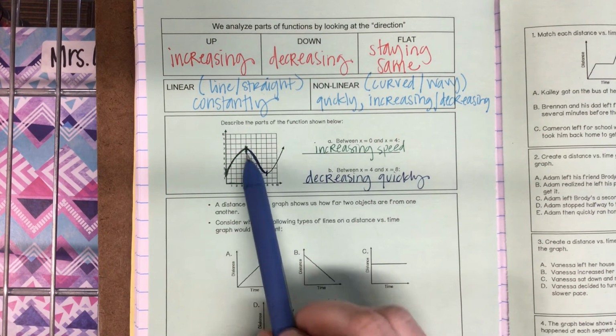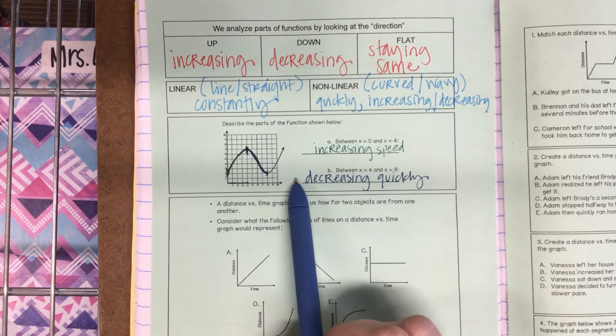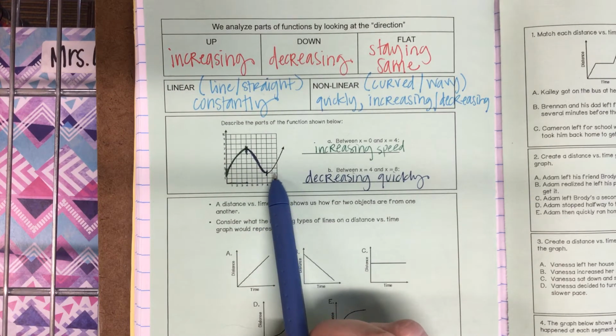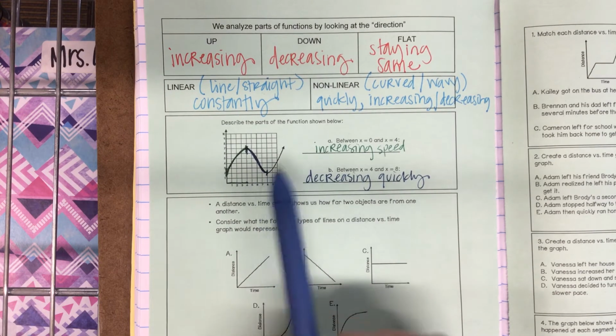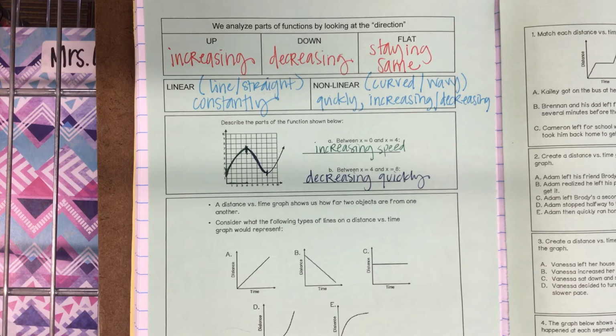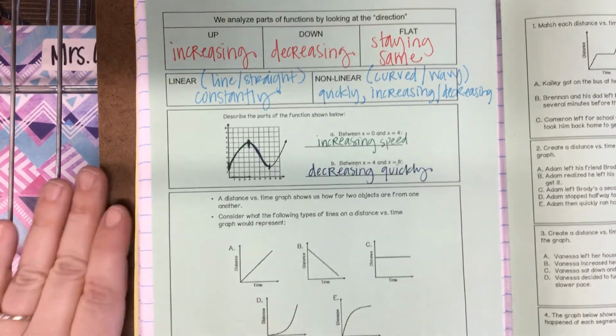It goes down pretty quickly. Do you agree? And then when it starts to curve a little bit, it's starting to flatten out. It might be slowing down. But because it is non-linear, it is not constant. There is a variance to the graph.